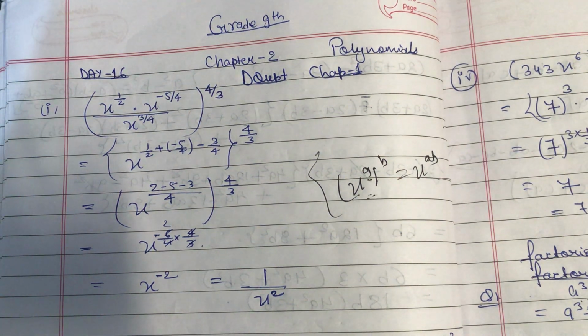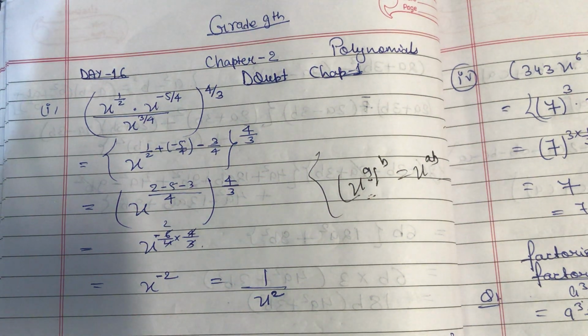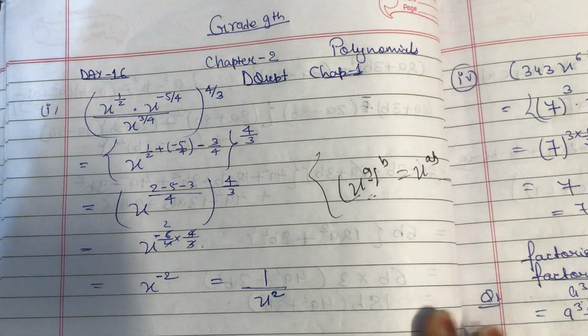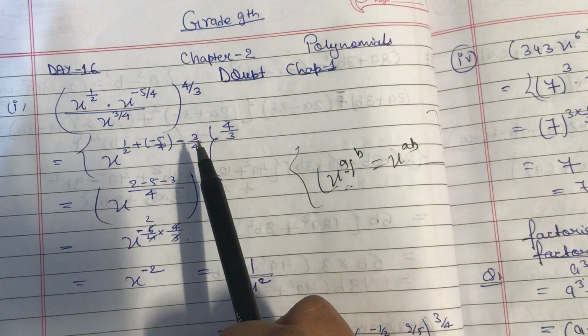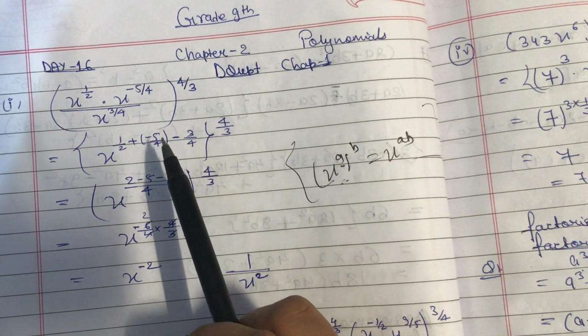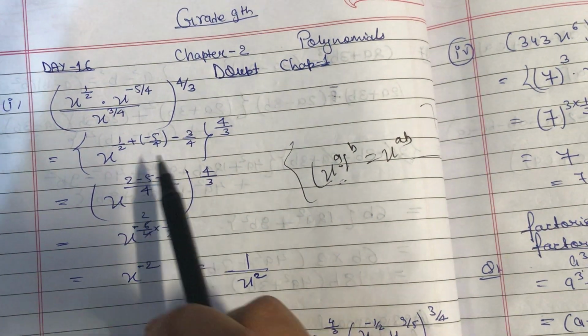In this video, we are going to solve questions based on factorization using identities for cubic polynomials. Before I start that particular topic, here I'll be solving a few doubt questions asked by students. Now these questions are from chapter number 1, exponent topic. These questions I have given you as an assignment as well.